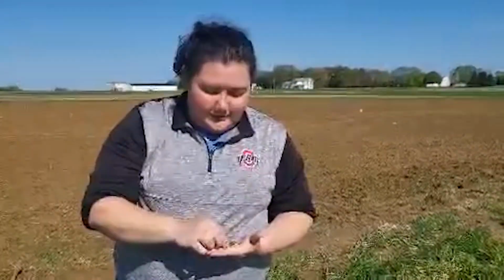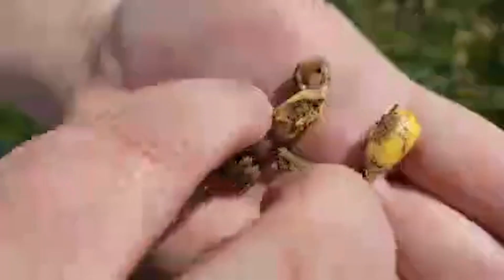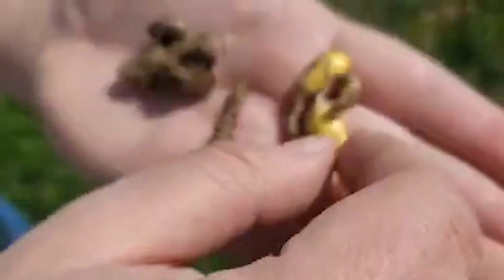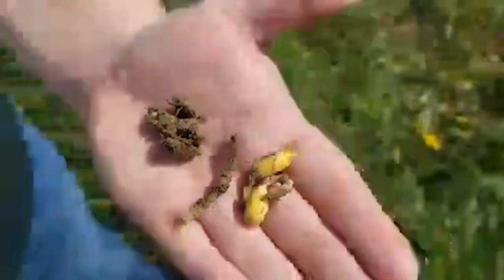Today we found some insect damage on our soybeans that aren't emerged yet up here. However, we believe that it could be seed corn maggots causing some damage and delay. So we look forward to starting this new protocol.